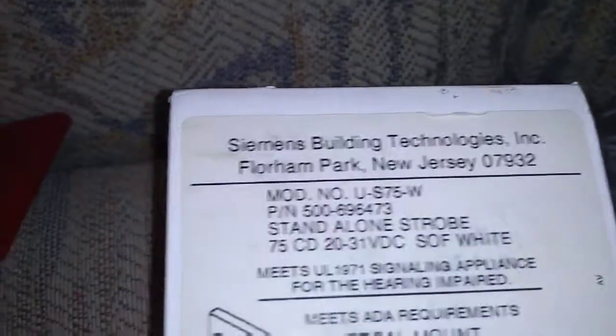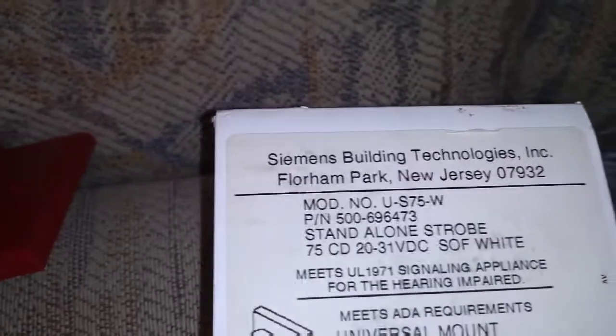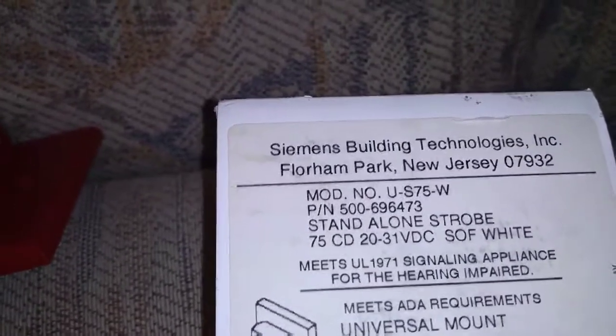So this right here, this is my only white fire alarm device. The model on the box, it's a Siemens US75W.